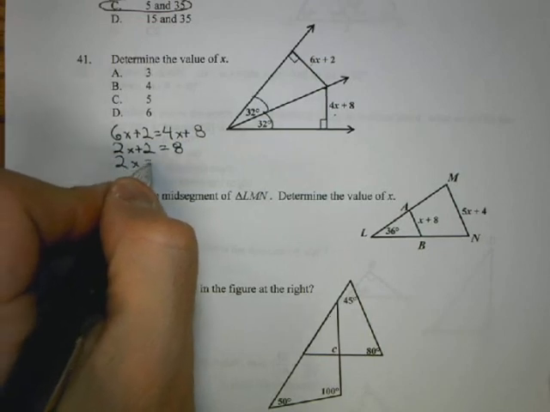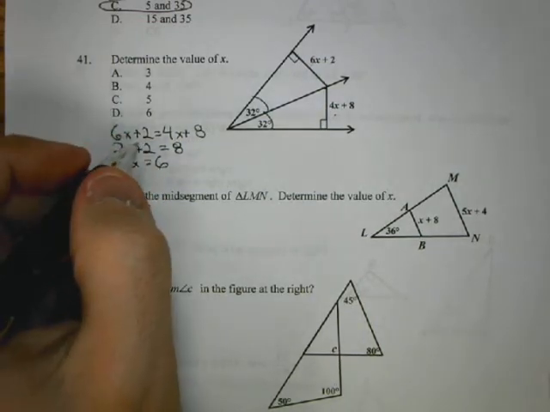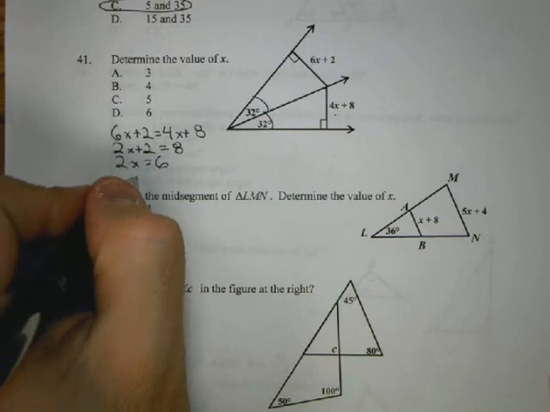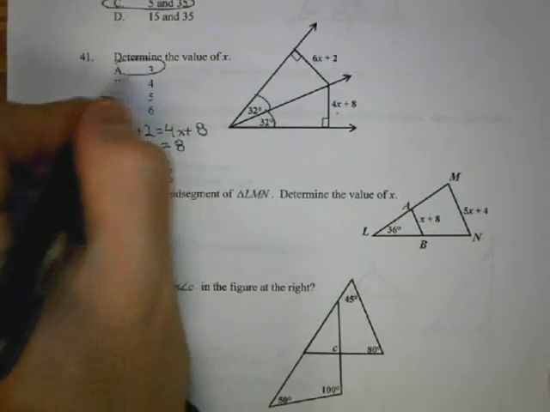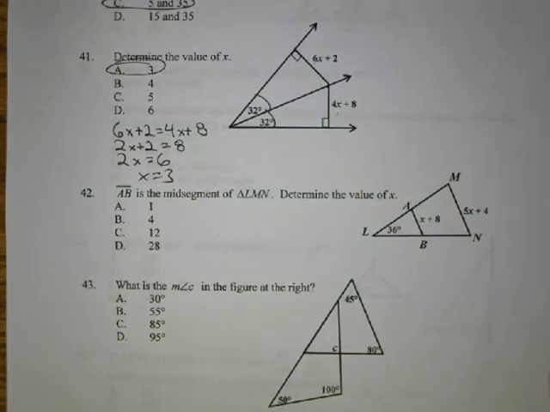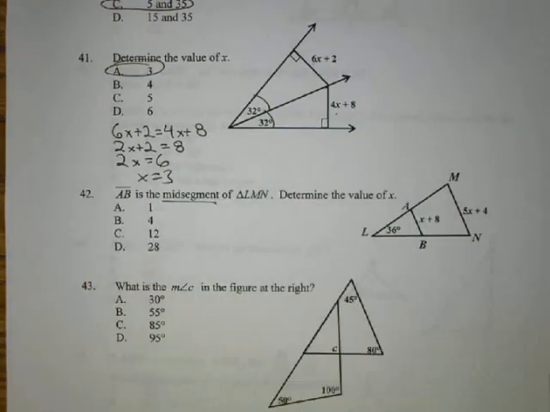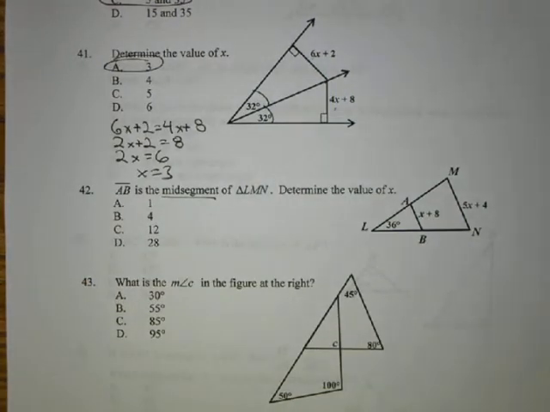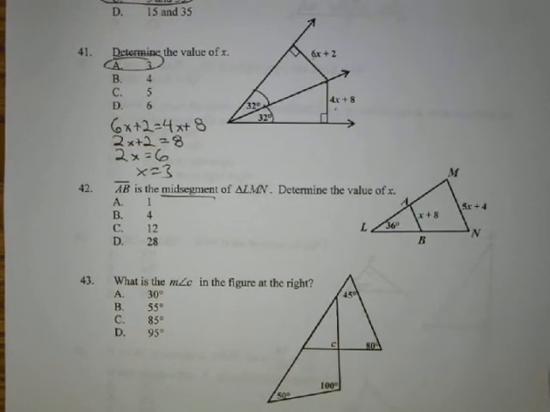Number 40 is a problem where we look at the angle bisector. These two angles are congruent. They bisect. That means that 6x plus 2 is equal to 4x plus 8, and that is because this point here is equidistant to the sides, and that is that length back to the sides we're looking at. So I need to solve here.